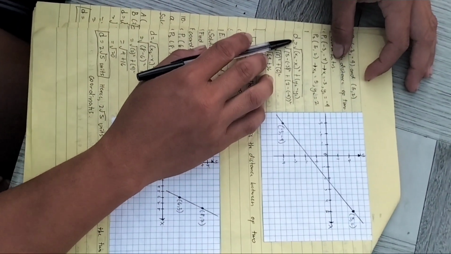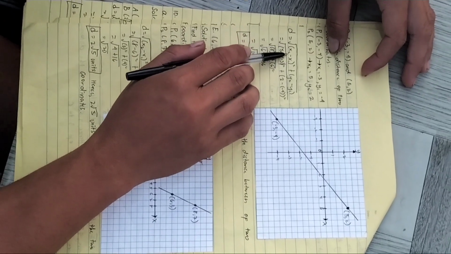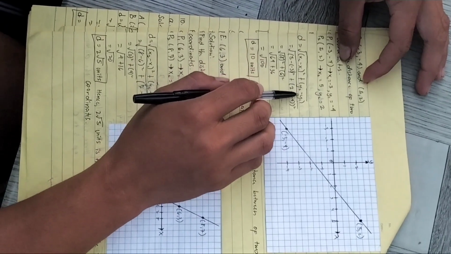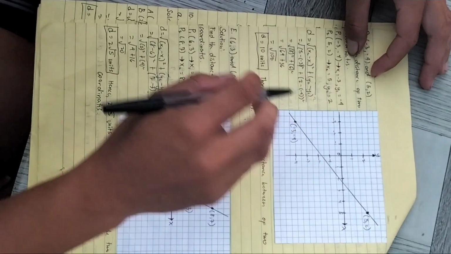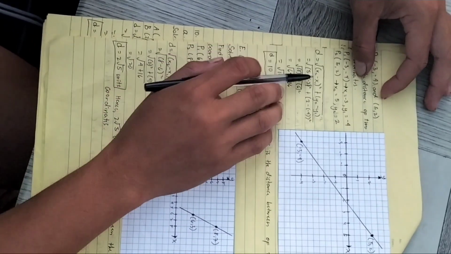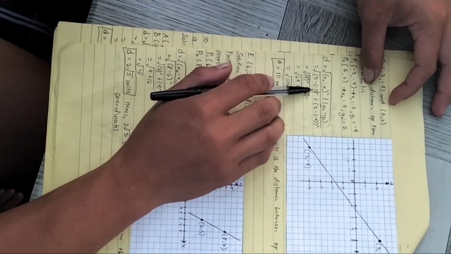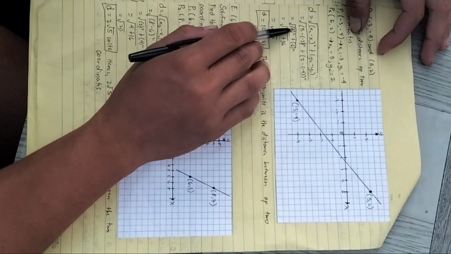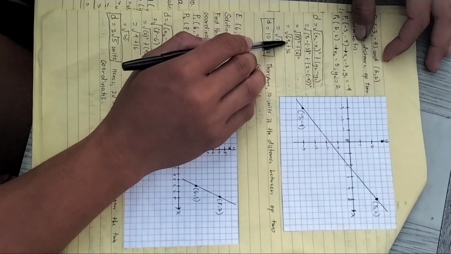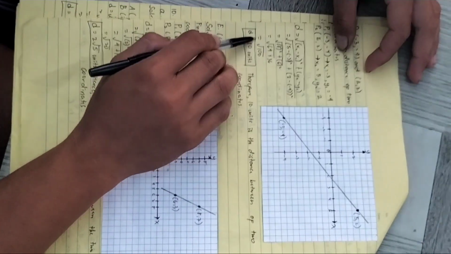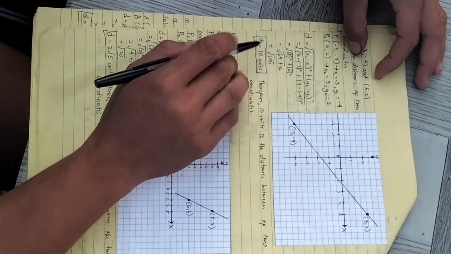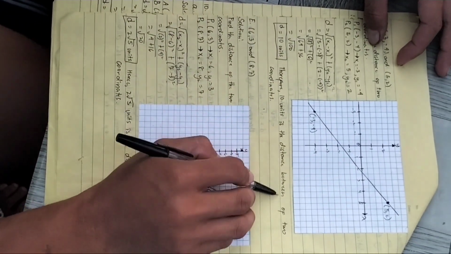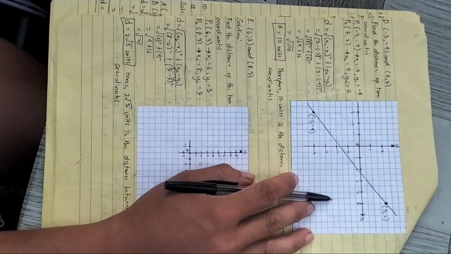So using the distance formula, D is equal to square root of (x sub 2 minus x sub 1) squared plus (y sub 2 minus y sub 1) squared, is equal to square root of (5 minus negative 3) squared plus (2 minus negative 4) squared, is equal to square root of 8 squared plus 6 squared, is equal to square root of 64 plus 36, is equal to square root of 100. Therefore, the final answer is D is equal to 10 units. Therefore, 10 units is the distance between the two coordinates.